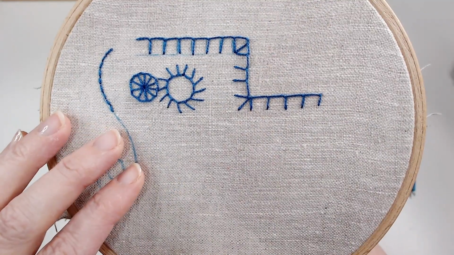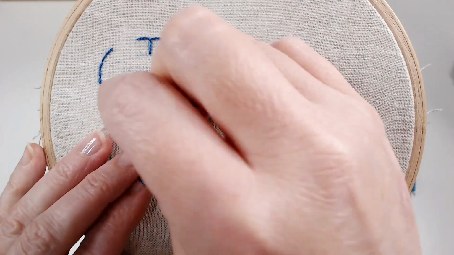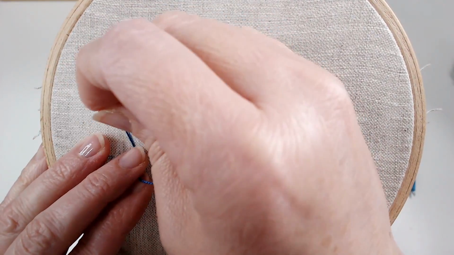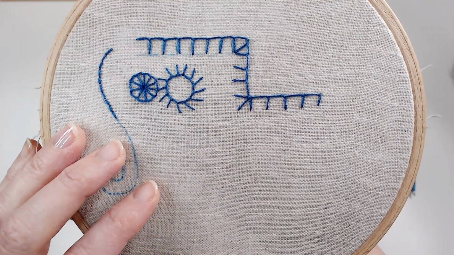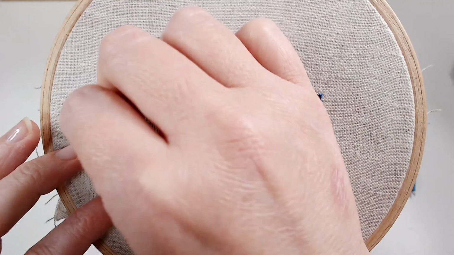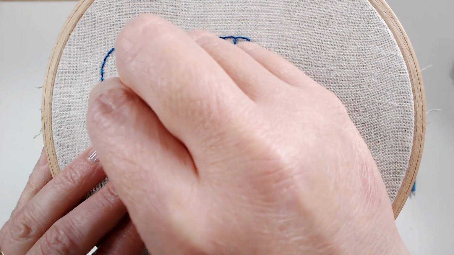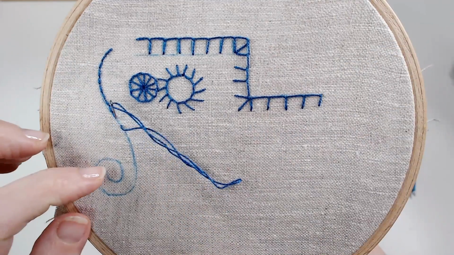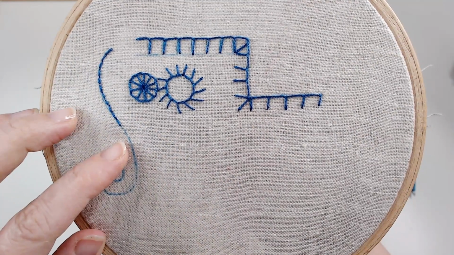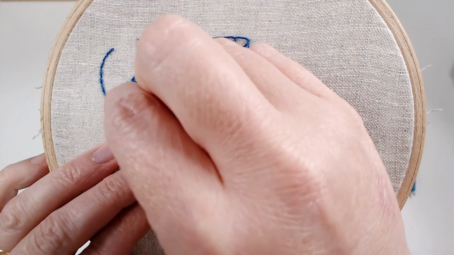Important to keep your tension right with backstitch, because if you pull it too tight, you're going to open up spaces between your stitches. So you don't want to pull too tight, because we're always taking the thread back on itself. That creates a pull on the fabric, between the warp and the weft and the threads of the fabric.